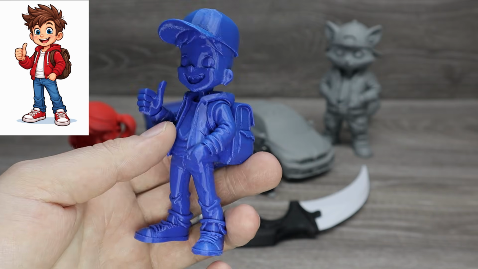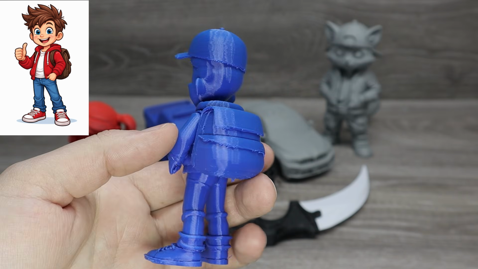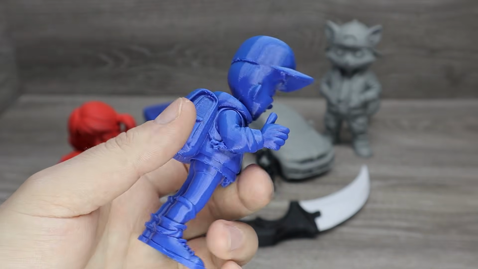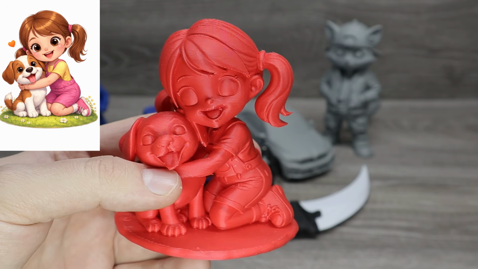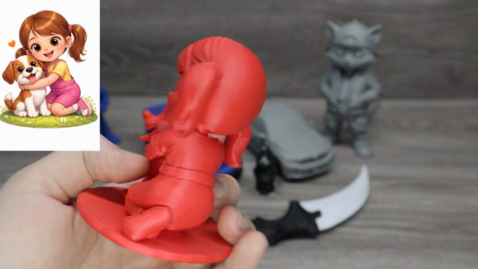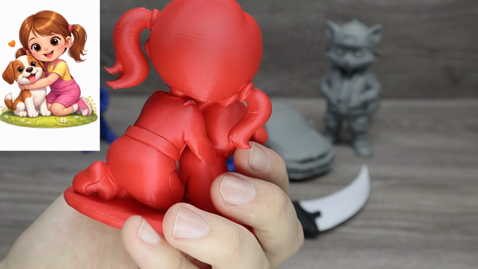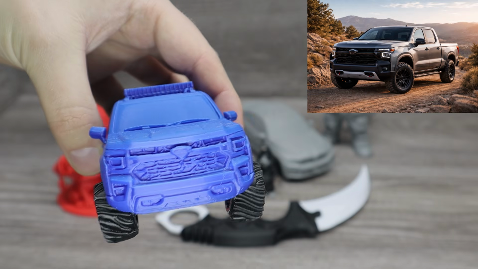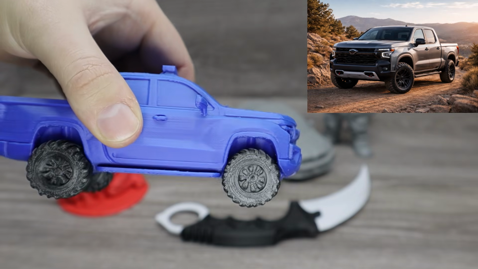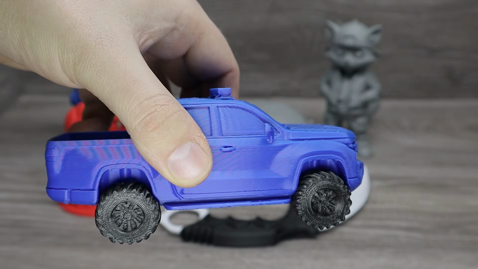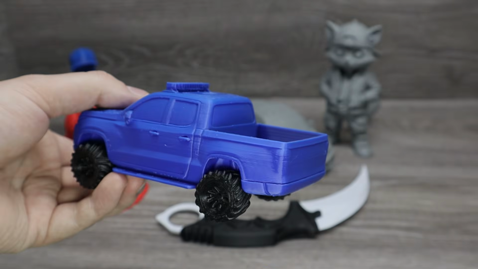I did use this image and I edited the model with modifier tool. Came out quite nice. Image and 3D printed model looks very similar. Eyes could have more details, but the overall look is good. I printed wheels separately and glued them on. Truck looks great, but wheels not so much.